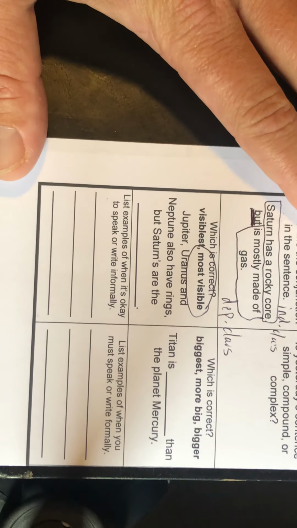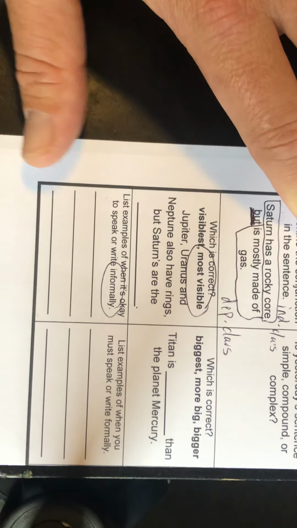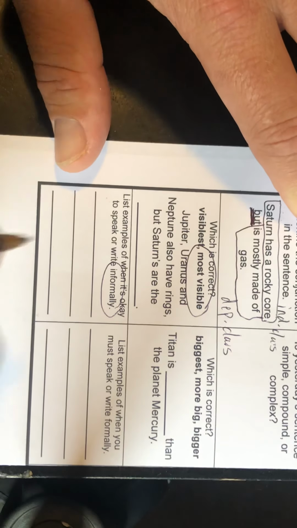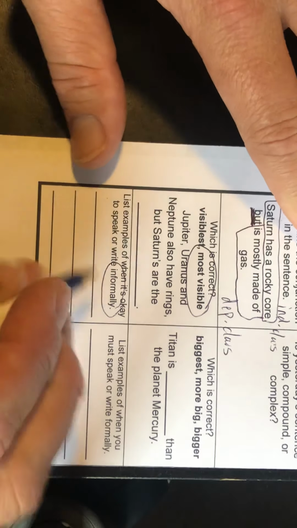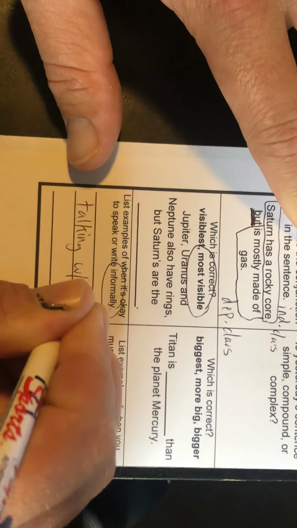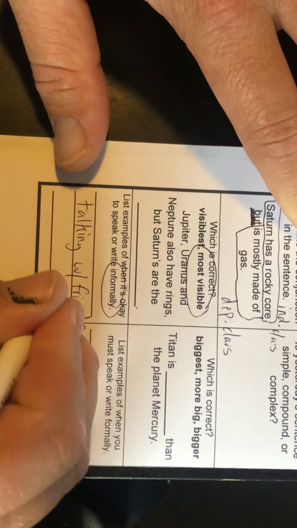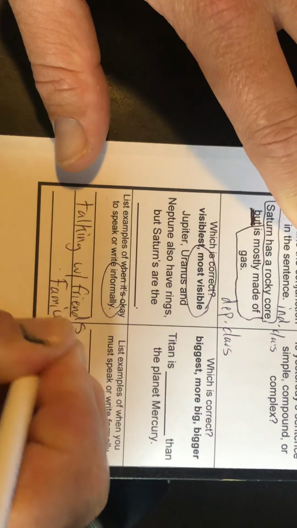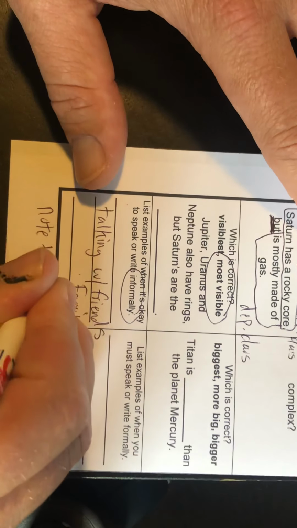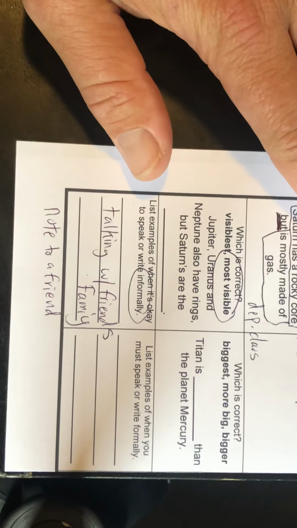List examples of when it's okay to speak or write informally. So informally just means it's casual. It's not like a serious meeting. It's usually done with people that you know. So if you're talking with friends, talking to family, if you're doing a note to a friend, stuff like that. So that's when you can talk informal, when it's just casual conversation.